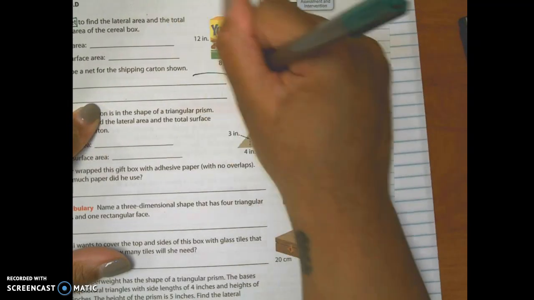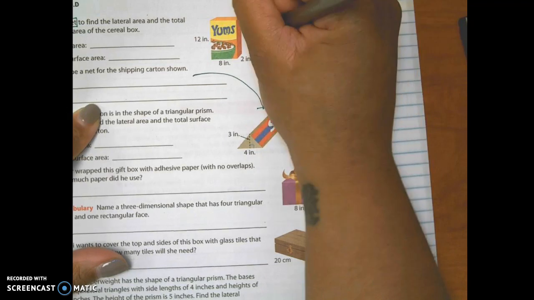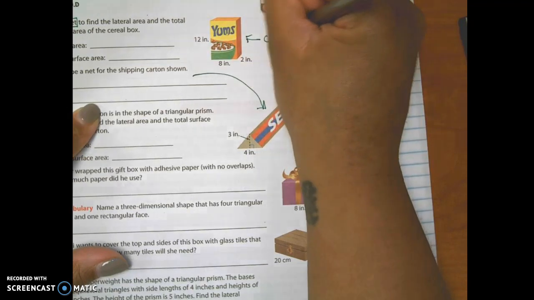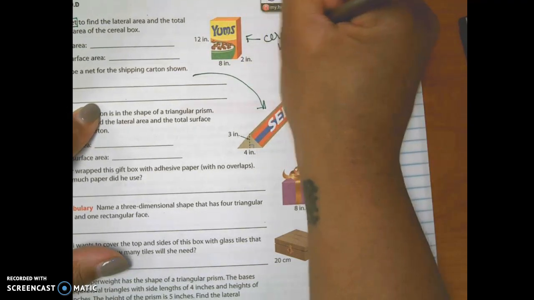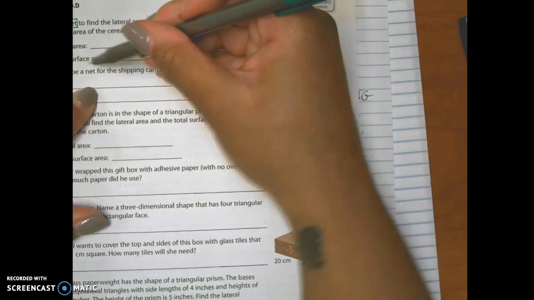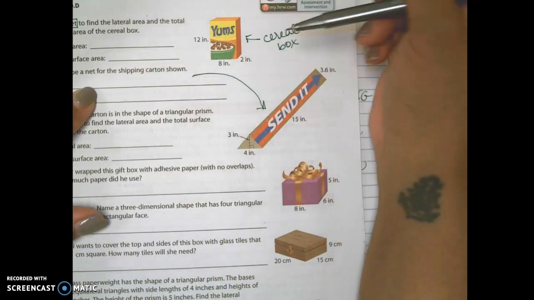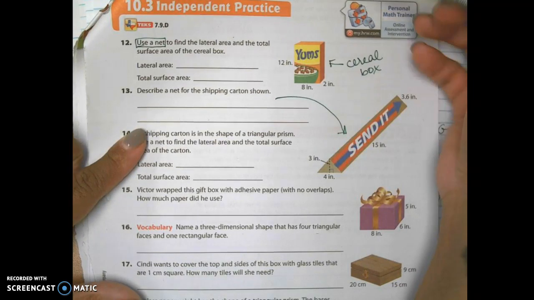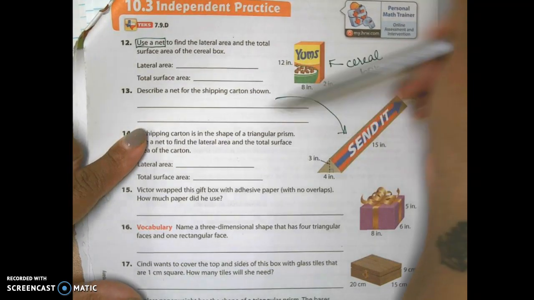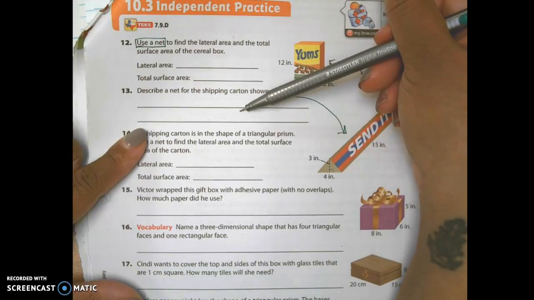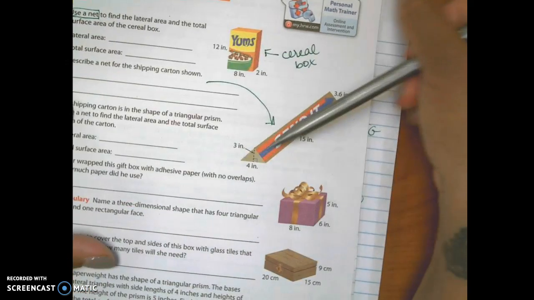For question 13, they're talking about this shipping carton here. This is a cereal box, ladies and gentlemen. You must read to understand that. Once you're done finding the lateral and total surface area here, they're done with the cereal box. Please don't draw a rectangular prism net here. This is not a rectangular prism.